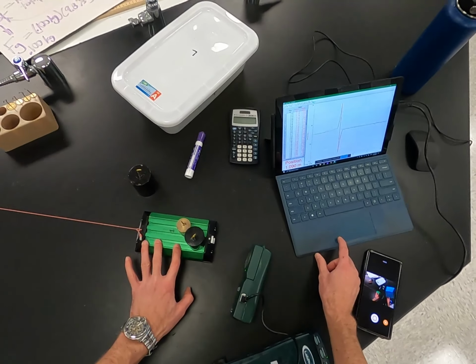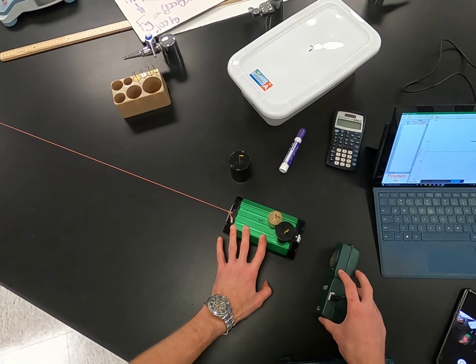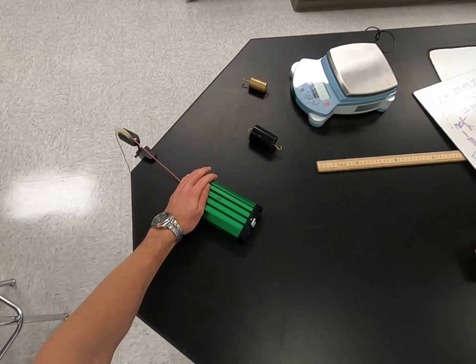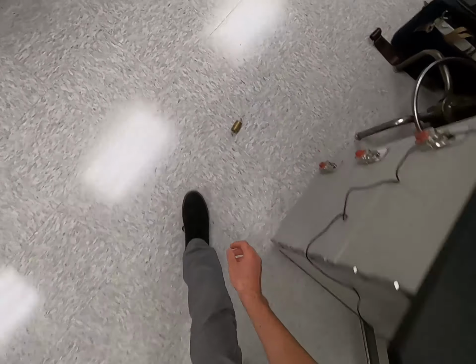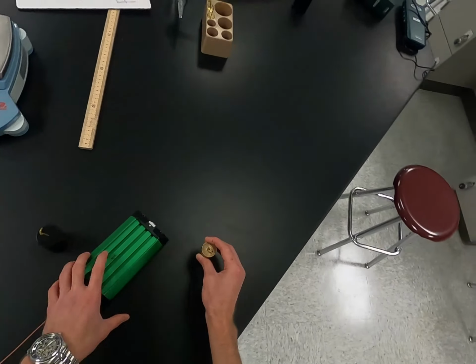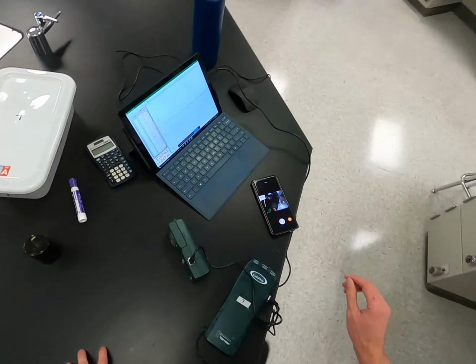One, 2, 3. Okay, yeah, we can tell it got a little more exciting there. We lost some mass. That's okay as long as the cart is fine.